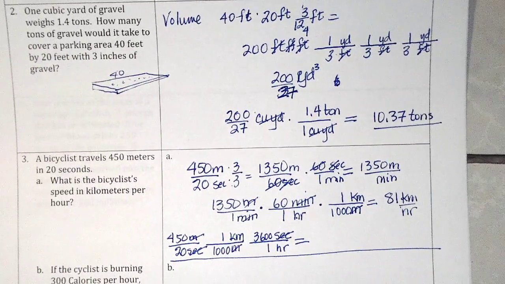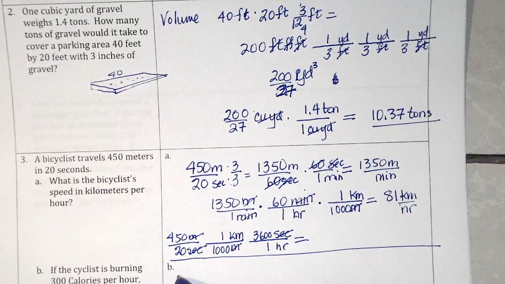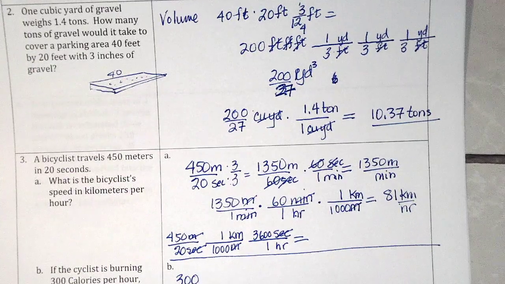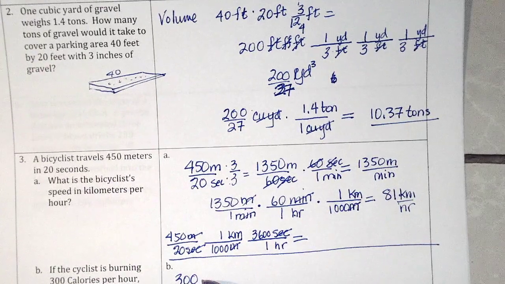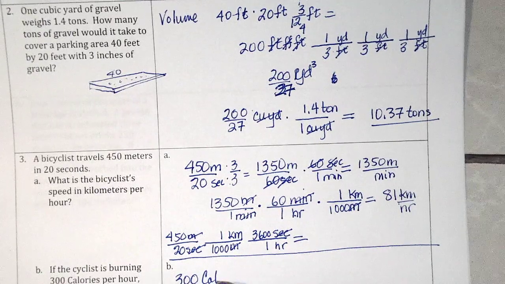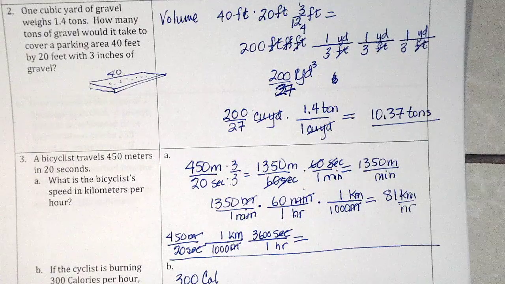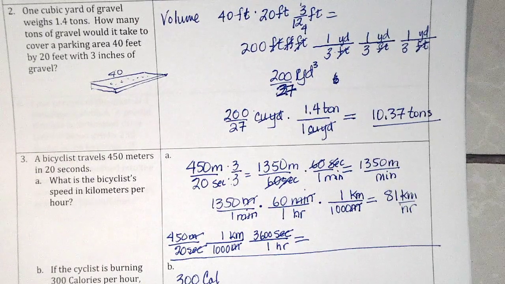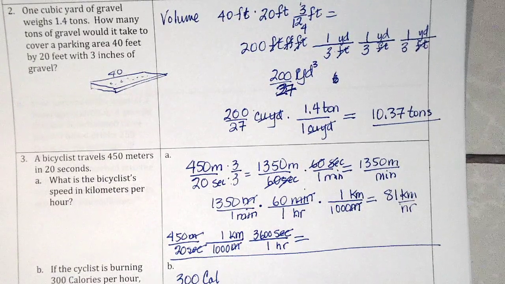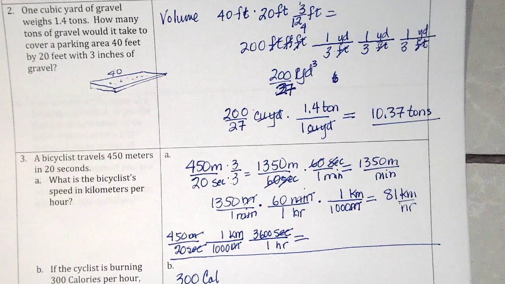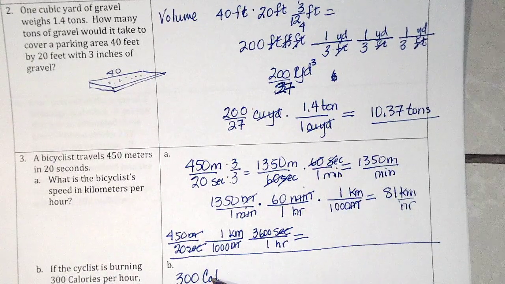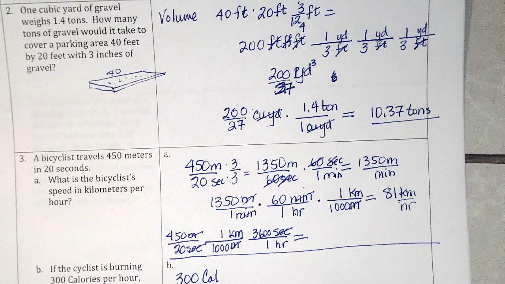B. If they're burning 300 capital calories, that's kilocalories, per 1 hour, and a watt from your worksheet is joules per second. To figure out the watts, we have to convert calories to joules, an hour to seconds.